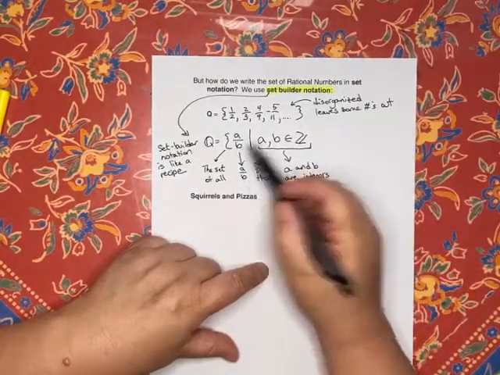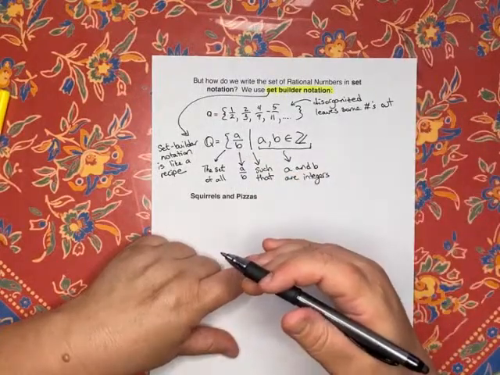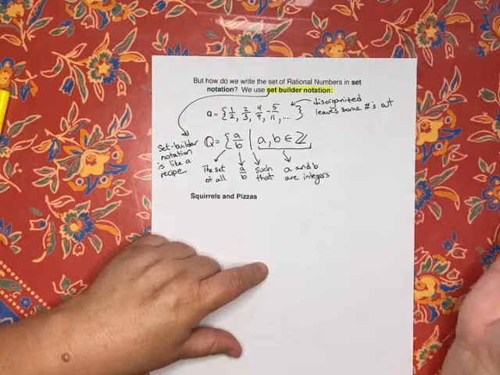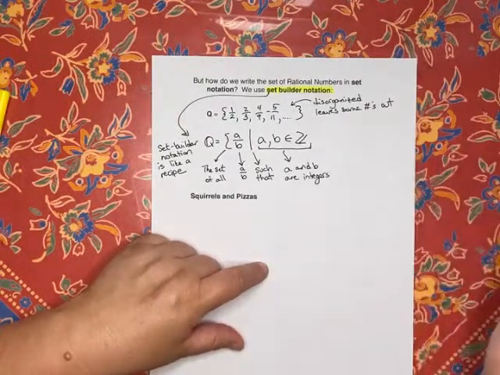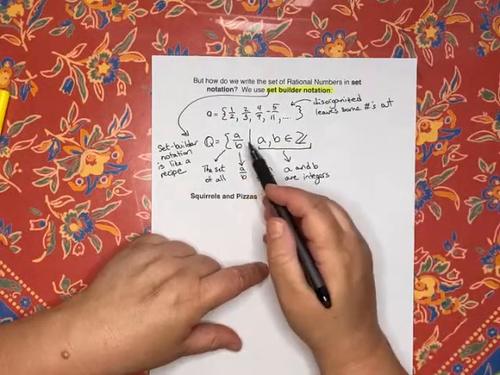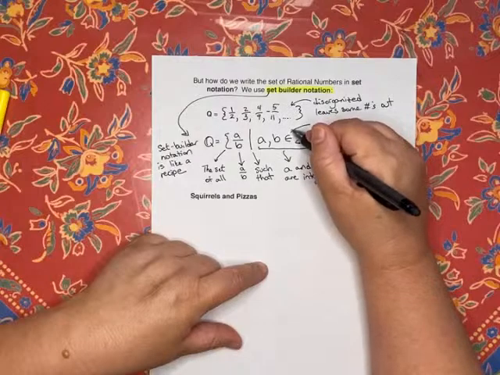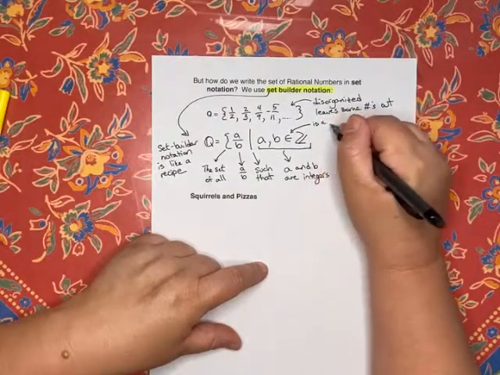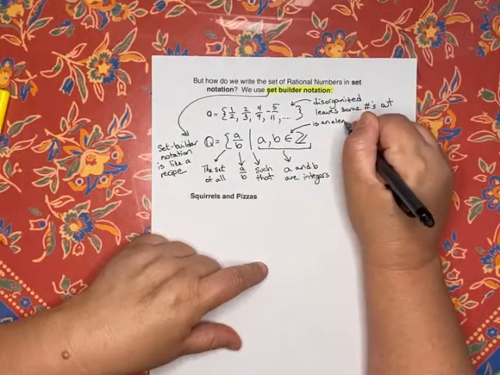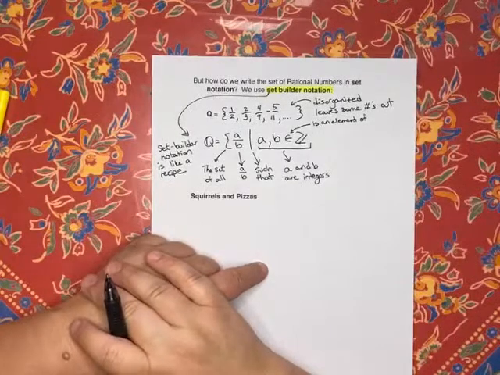So in other words, A and B, either one could be positive or negative. And it could be any of those numbers, 1, 2, 3, 4, 5, 6, 7, or -1, -2, -3, -11, whatever we want. Put a number on top, put a number on the bottom. This little guy right there, that little E looking guy, means is an element of.